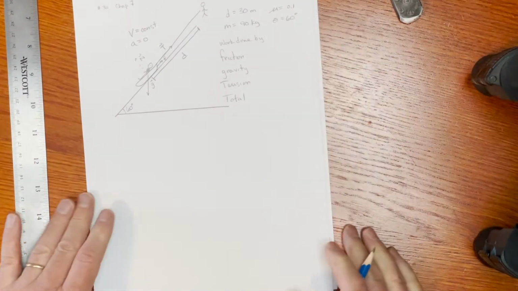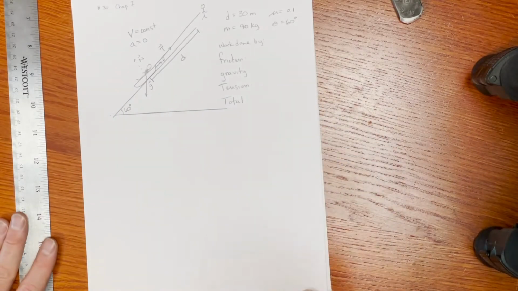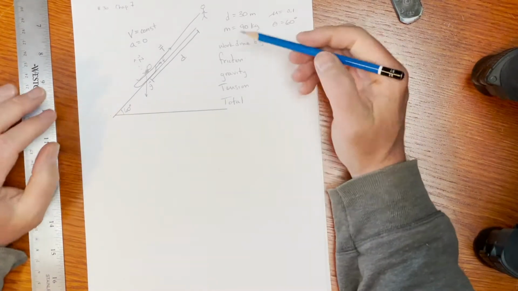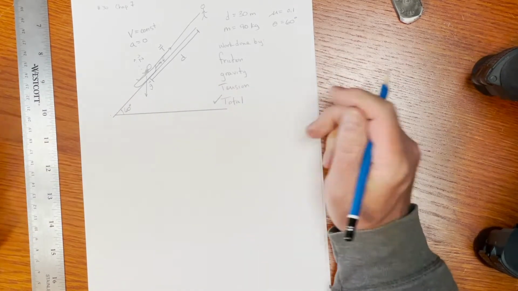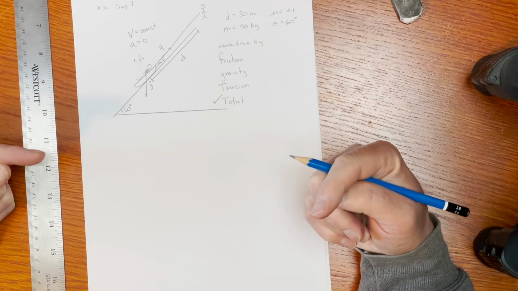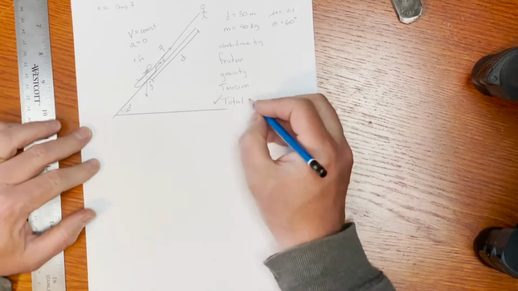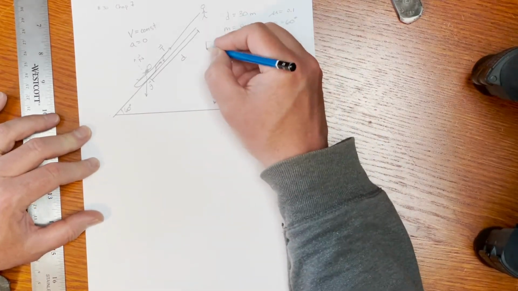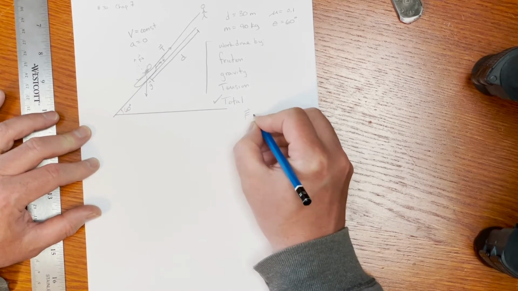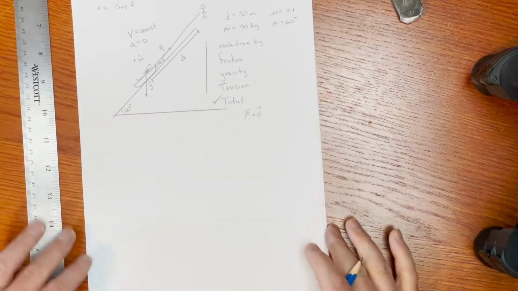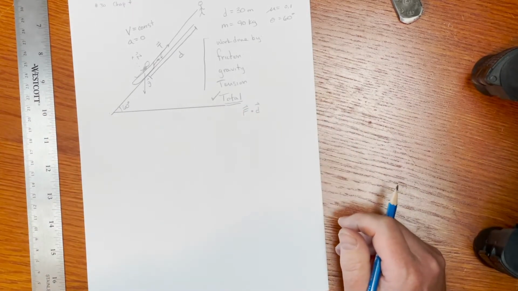We see that it's moving with a constant velocity. It's not accelerating. And so that tells us something about what the total work should be. Remember, if you have net work on an object, it's either going to increase or decrease the velocity. So our strategy is to calculate these works using force dot distance. But we can already tell what we expect the outcome to be based on this.